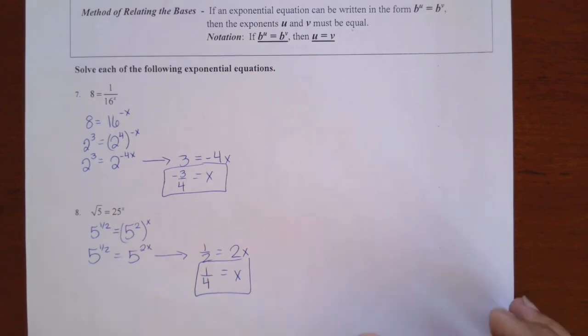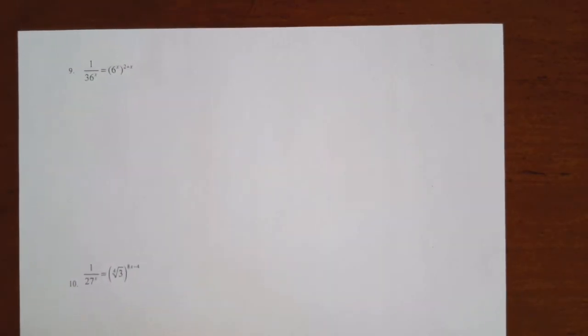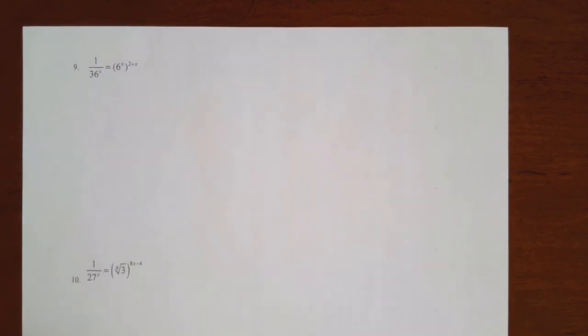All right, we've got 2 more to do, and they're going to get a little harder, but you're still going to do the exact same thing we've been doing.